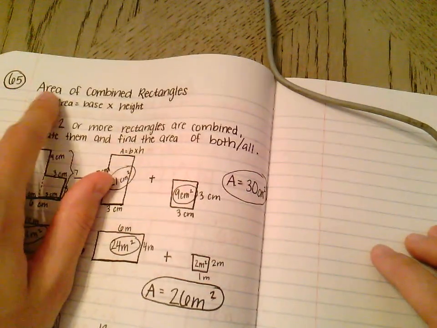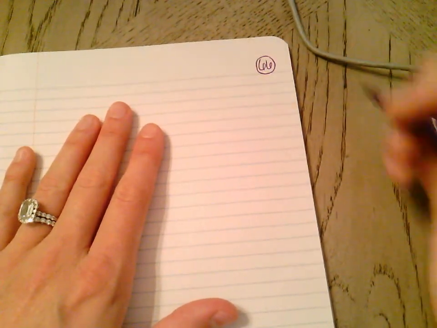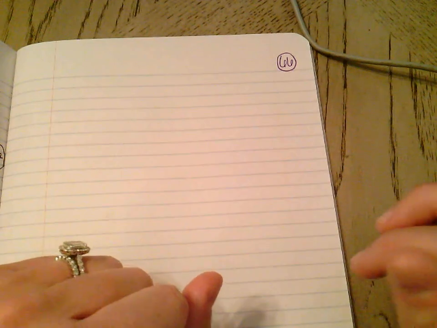We are continuing on with our discussion on area and perimeter. Today's lesson is a little something new, so we are going to do a new journal page. I'm right after the page with area of combined rectangles, and I'm on this new page, which to me is page 66. It might be something a little different for you.